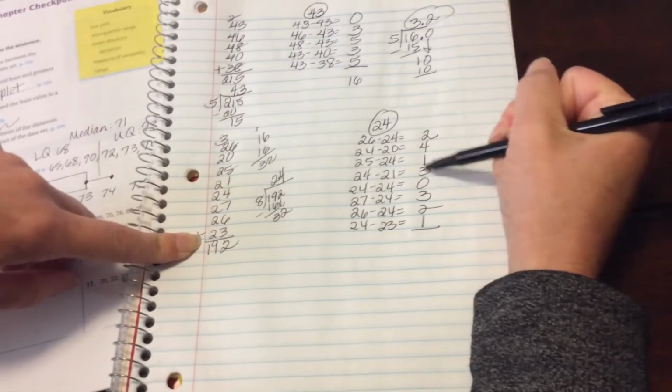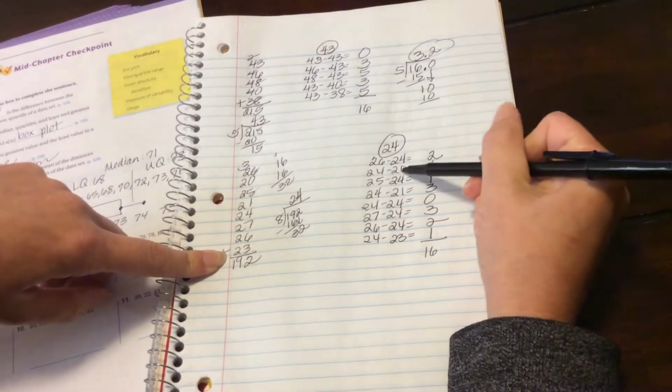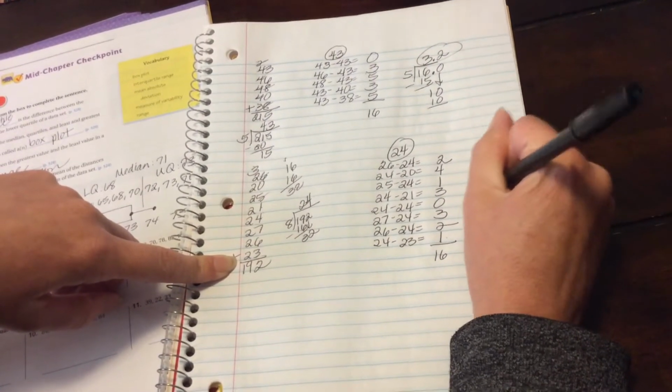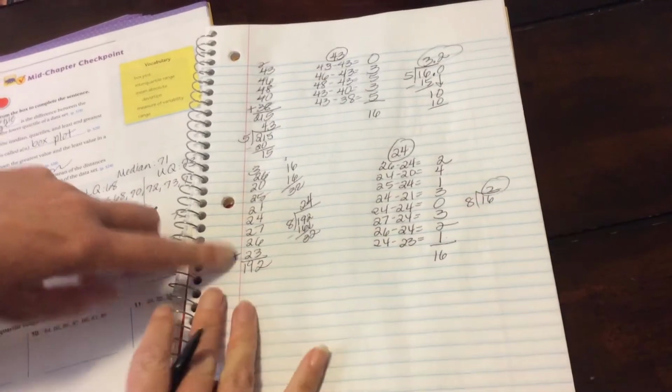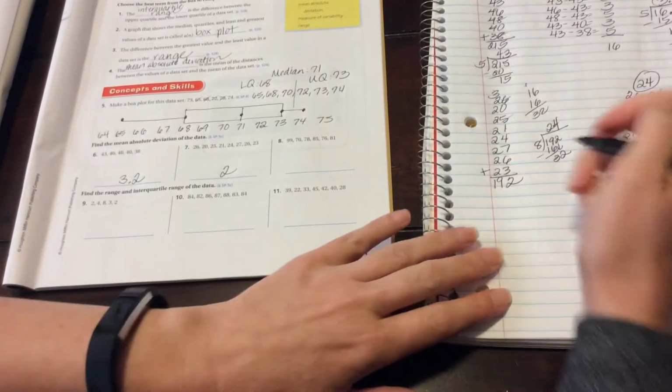So 6, 7, 8, 9, 10, 11, 12, 13, 14, 15, 16. And then I'm going to divide by 1, 2, 3, 4, 5, 6, 7, 8. So it's 16 divided by 8, which is 2. So 2 is my mean absolute deviation.